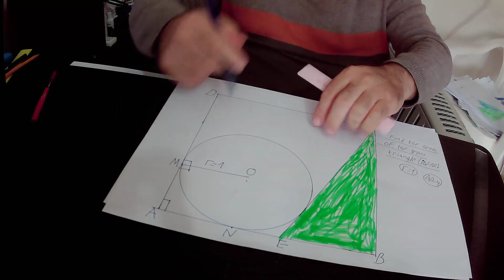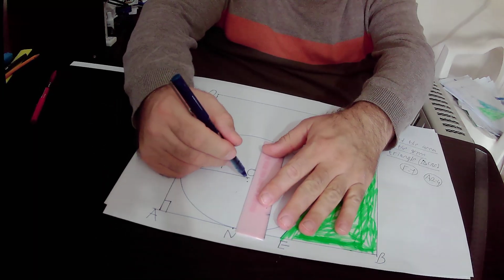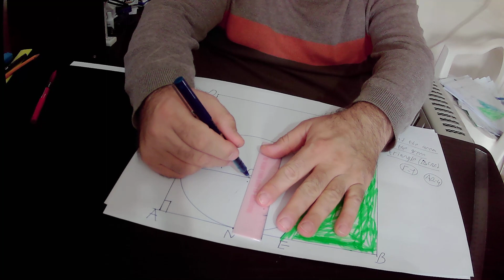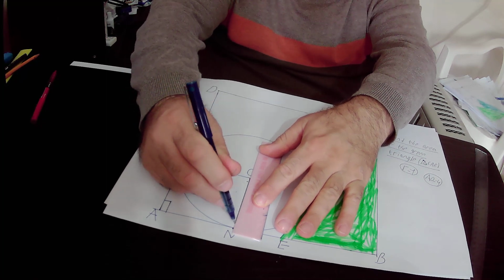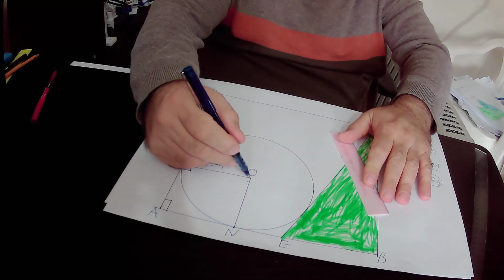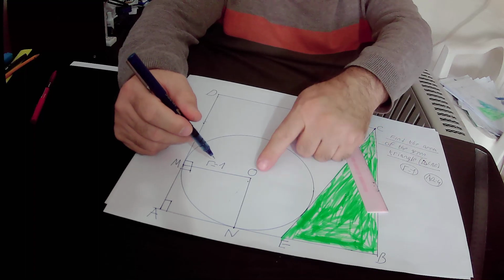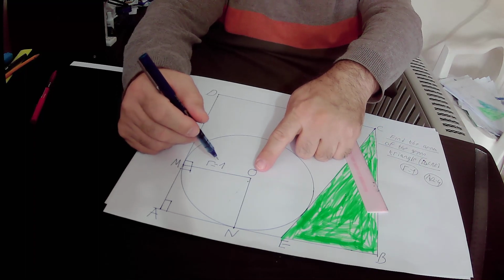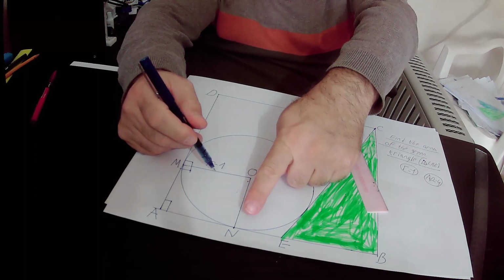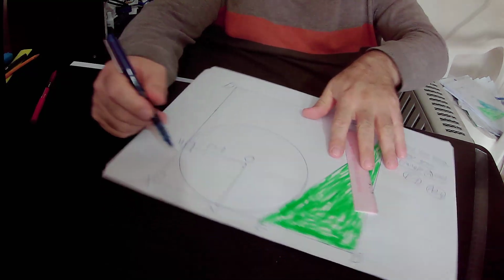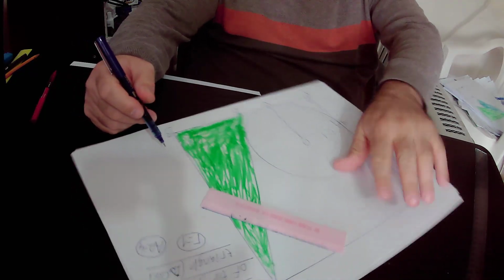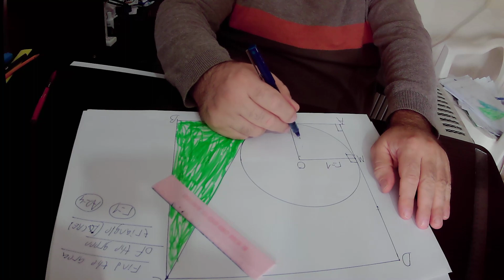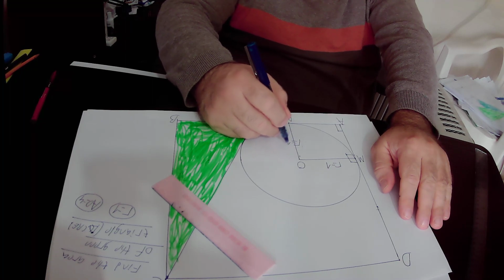Actually ON is the radius of this circle, because line segment ON starts from the center of the circle, that is to say from point O, and ends at point N, a point on the circle itself. Therefore that is exactly the definition of the radius. It is the radius of this circle that equals 1 unit.